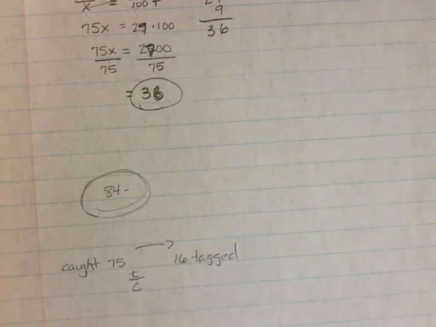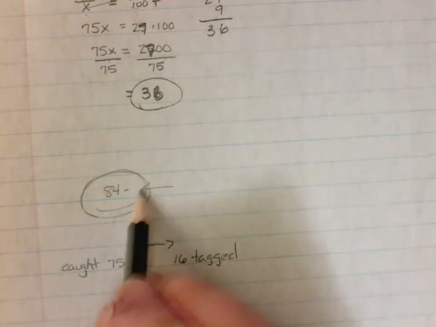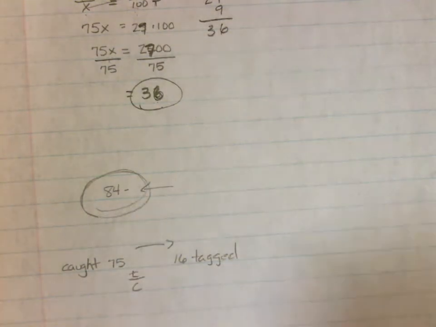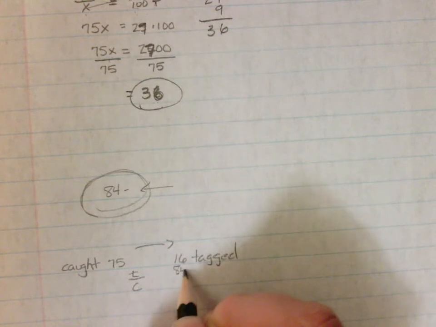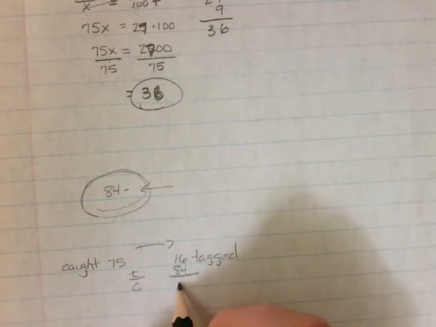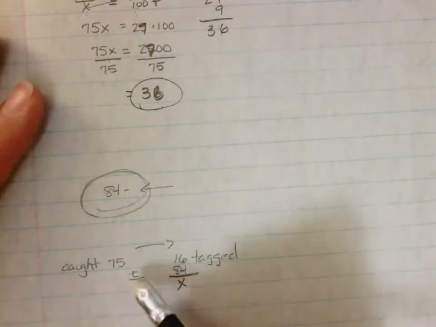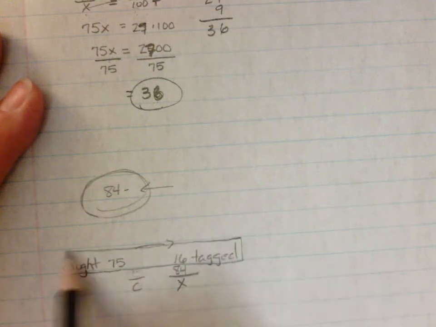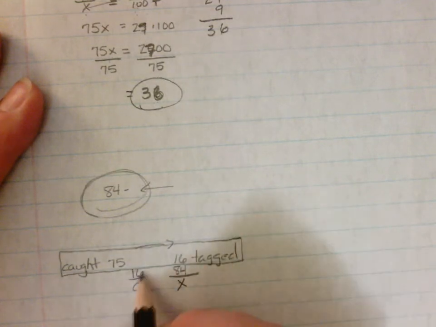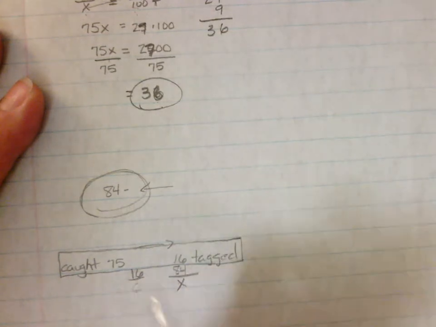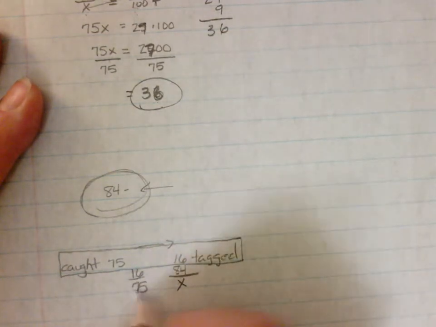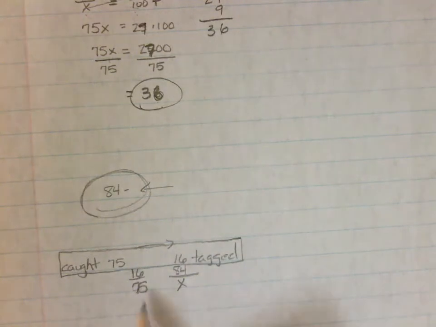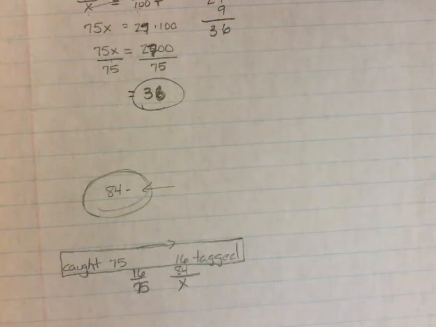We know from the very beginning that there are only 84 fish in the lake that are tagged. And we're going to compare that to our total population, which is the thing we don't know. In this sample that we said was representative, we caught 75 fish and 16 of them had tags.